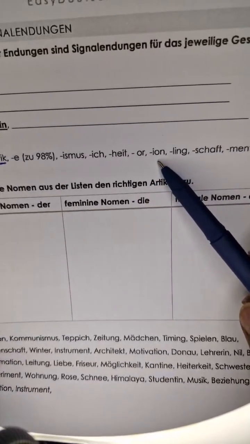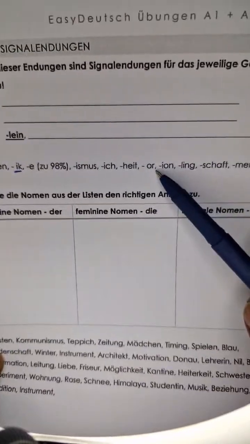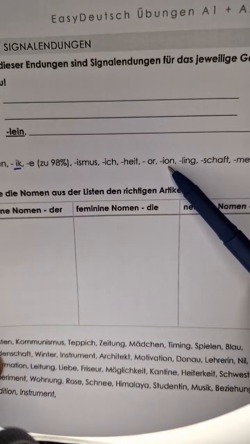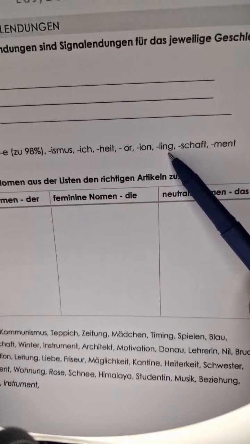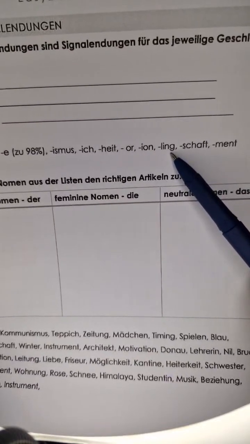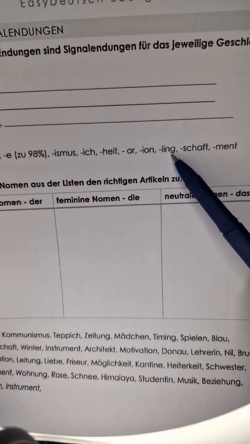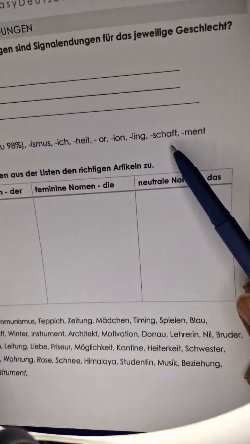And then ion. Now, ion is normally feminine. The endings ion. Die Diskussion, die Religion, and so on. And then ling is normally masculine. Ling. This one is normally masculine. Like Lehrling, Jüngling, etc. Then there's schaft.